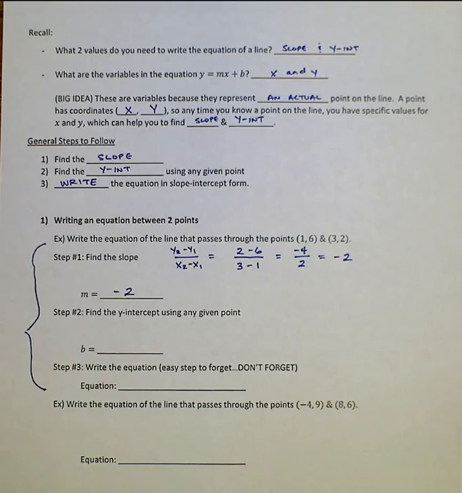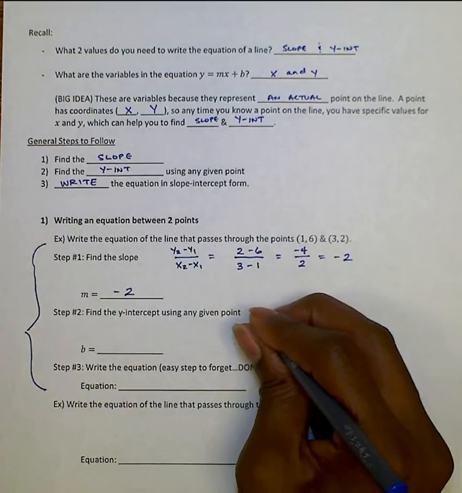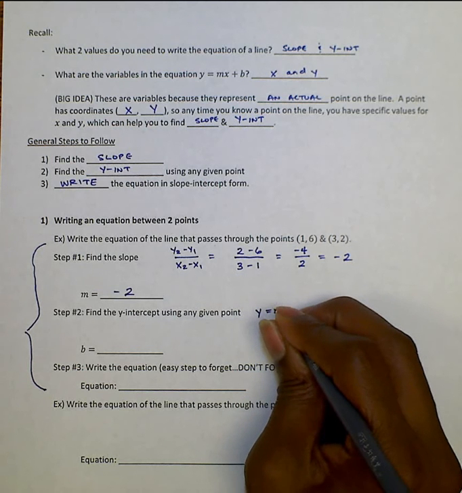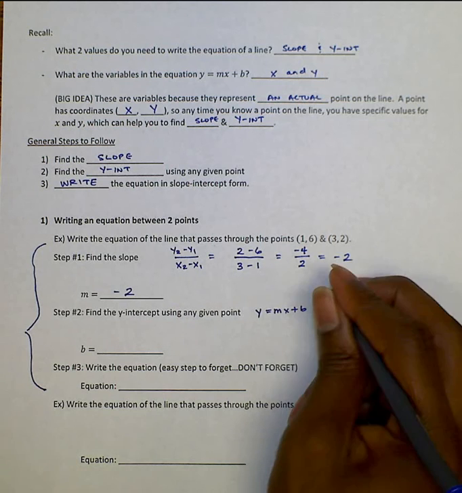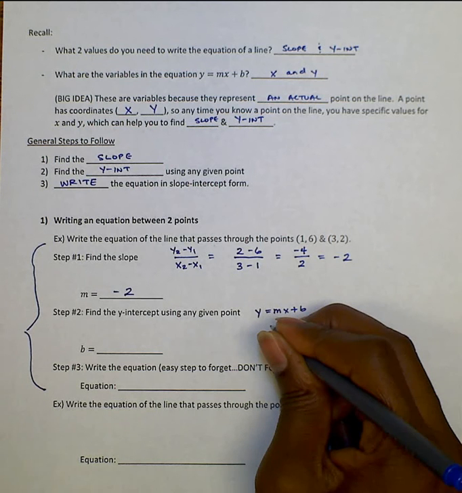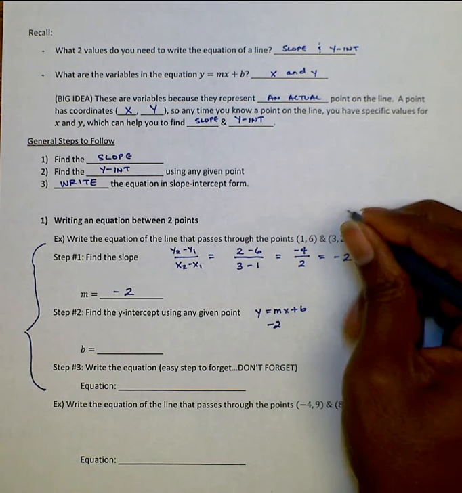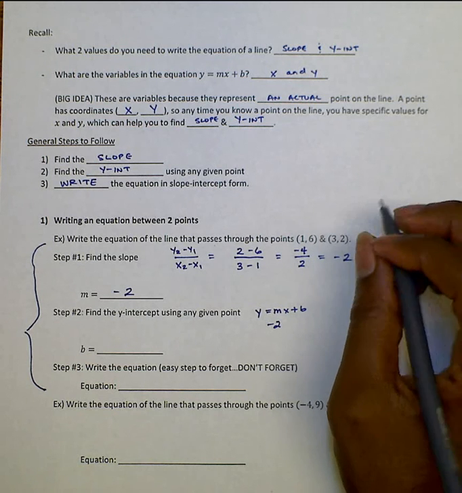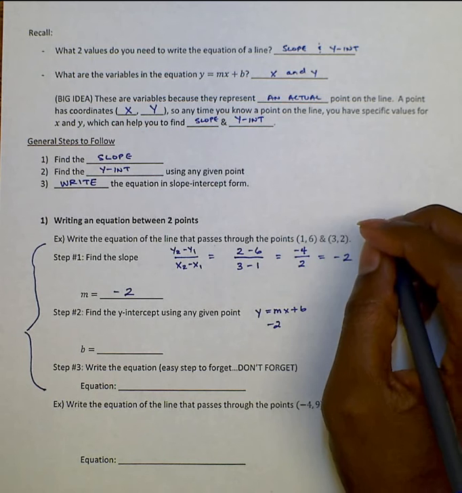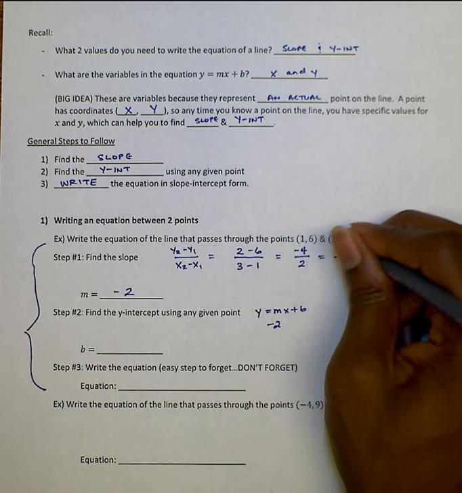Then we find the y-intercept using any given point. So we'll use y equals mx plus b and plug in what we know. Again, we know the slope, it's negative 2. And we know 2 points, so we're going to choose one of these 2 points and plug it into the equation. So I'm going to plug in the point (3, 2).